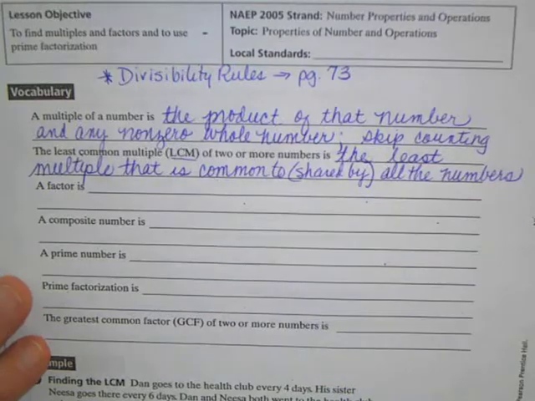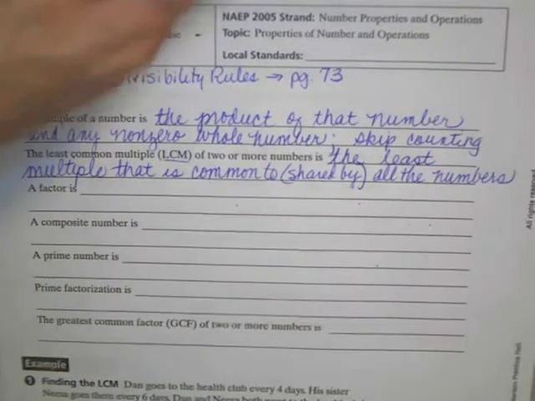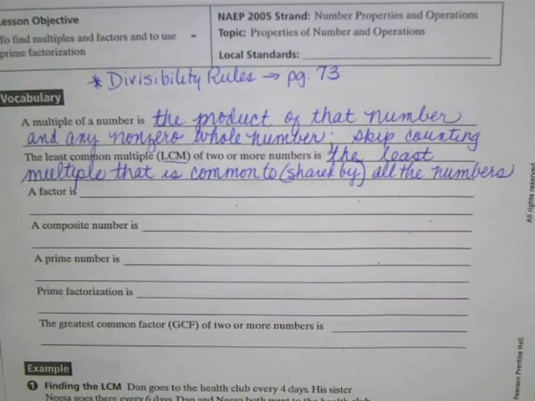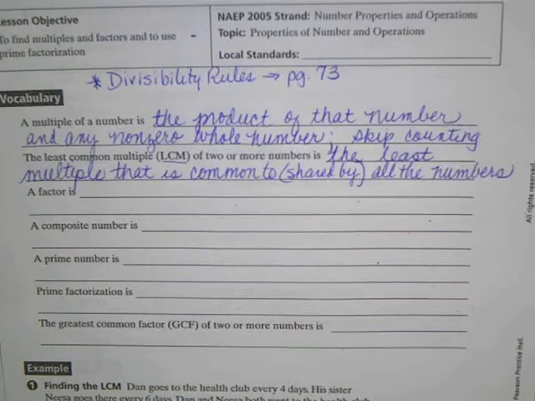In this case, common to means shared by. Let me make that just a little bit smaller. I'm trying to keep it so you can see the whole thing. So least common multiple, LCM, of 2 or more numbers is the least multiple that is common to or shared by all the numbers.